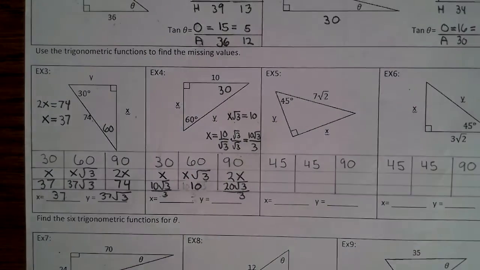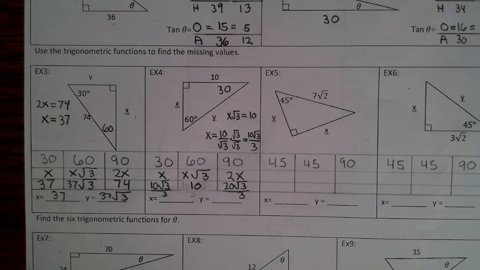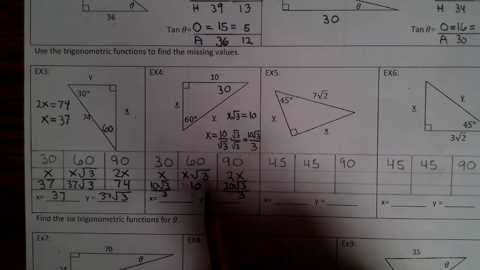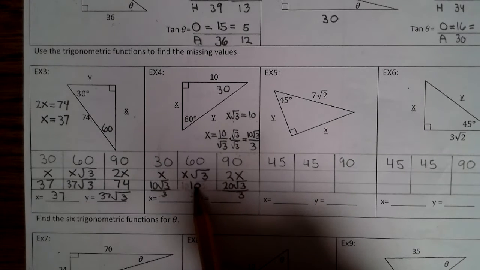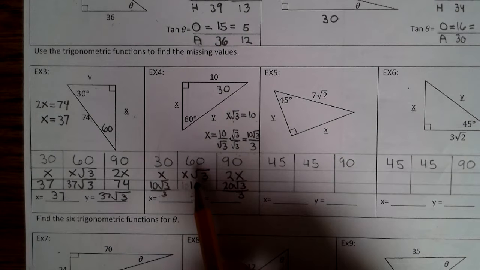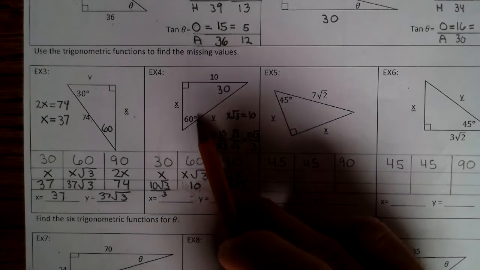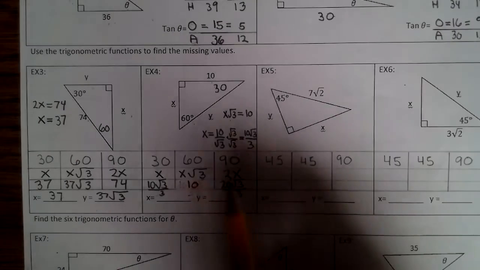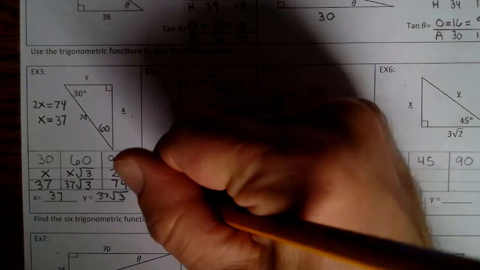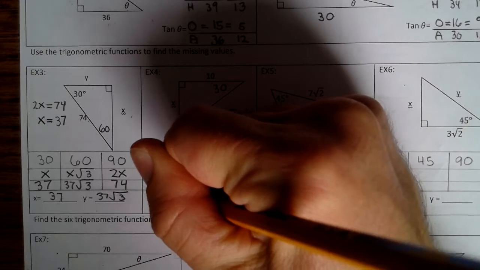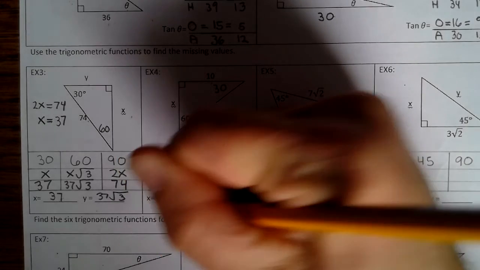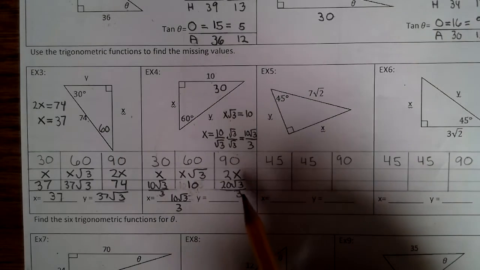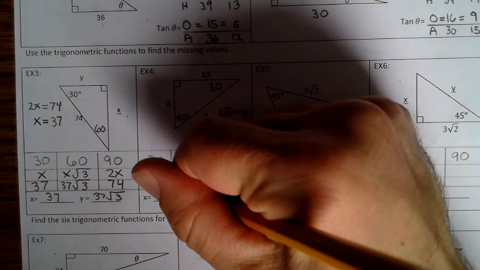So you can see from our mistake here that you want to be careful when you plug the numbers back in. The mistake I made was I put this value here, but then when you double check, you see that 60 is across from 10, and this is 10, not 10 square roots of 3. Now the x value is across from 30, so that's 10 square roots of 3 divided by 3. Now the y value is across from 90, that's this value, so that's 20 square roots of 3 divided by 3.